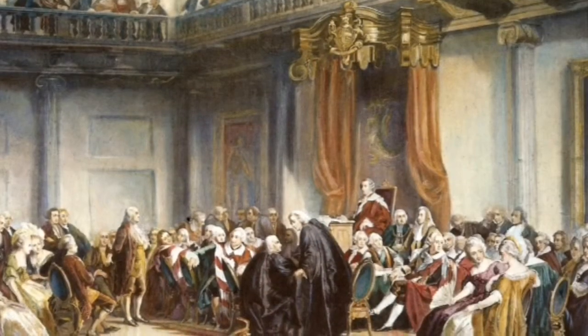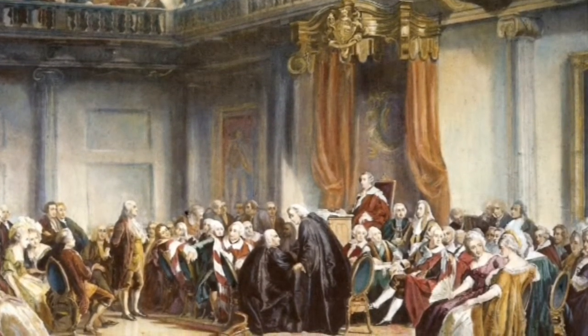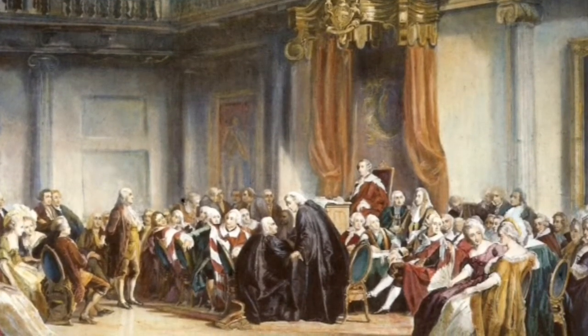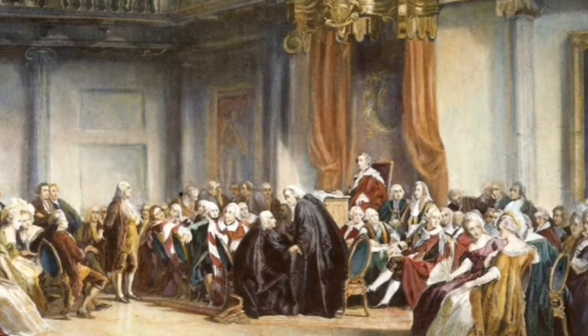An example of this was in 1766. Franklin testified against the British Parliament about the Stamp Act in 1765. Franklin did not like this. He publicly shared his thoughts and spoke against it.